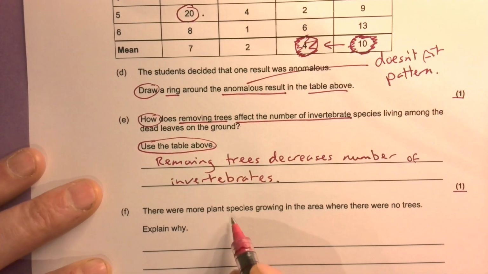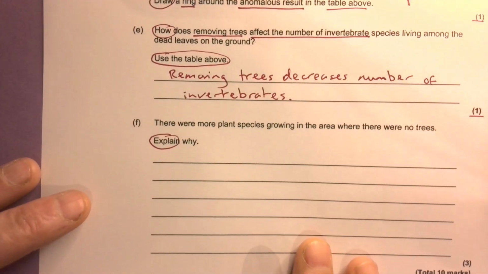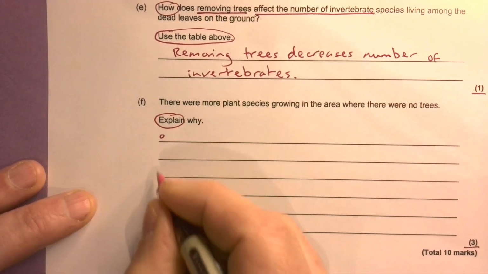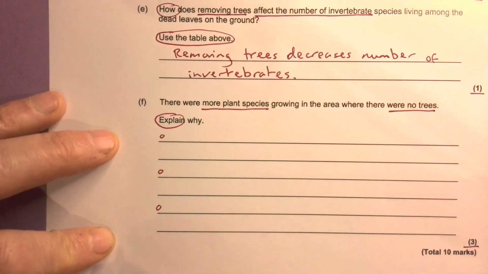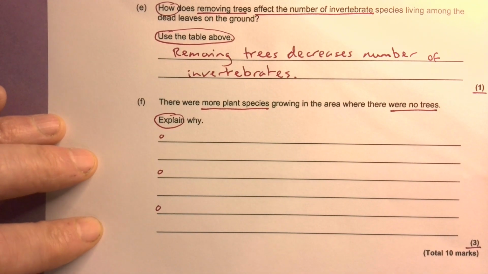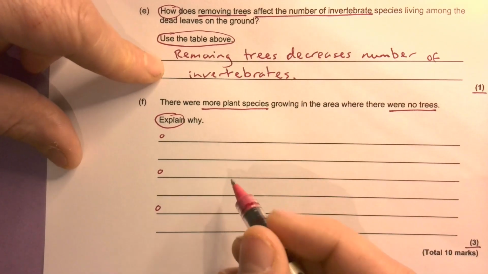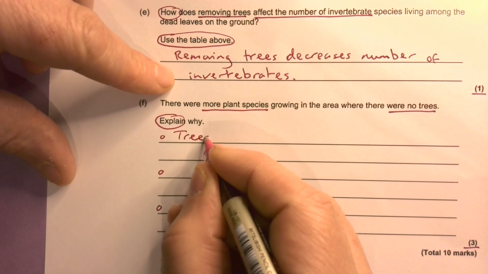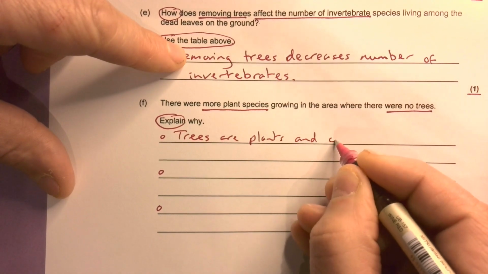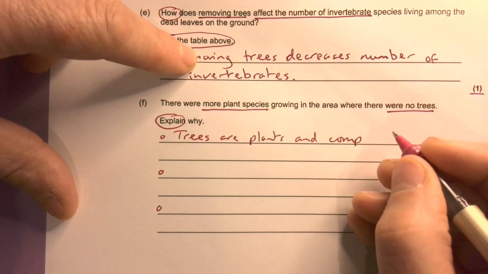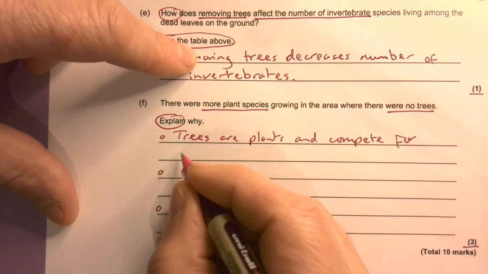There were more plant species growing in the area where there were no trees. Explain why. Okay, so 3 marks. 1, 2, 3. So there were more plant species where there were no trees. Okay, well, what's going on there is there's less competition, isn't there? So trees are plants and compete for resources.